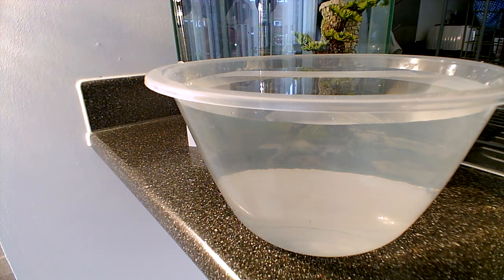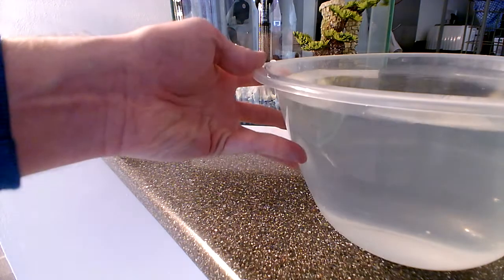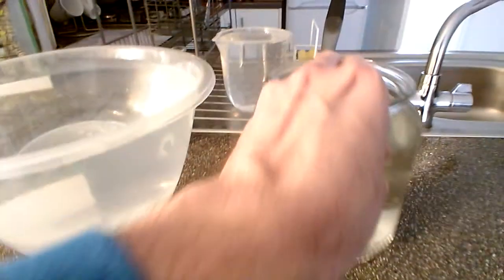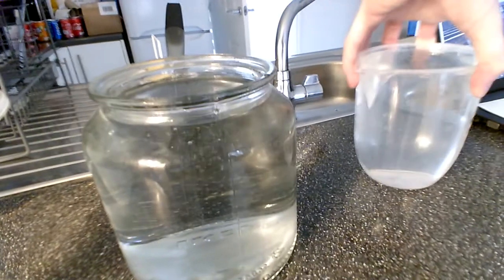So I'm going to move my camera now. If I put my bowl here, this was the largest capacity. This one was the one in the middle. And then finally, we had our measuring jug, which I'm going to put here.